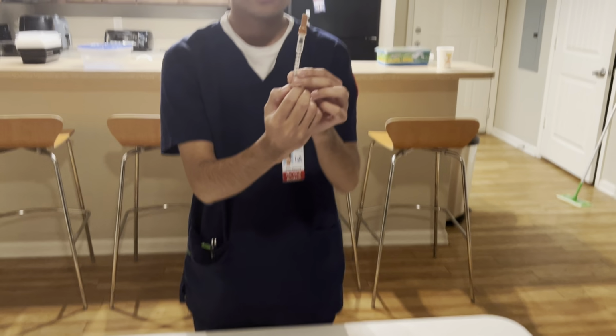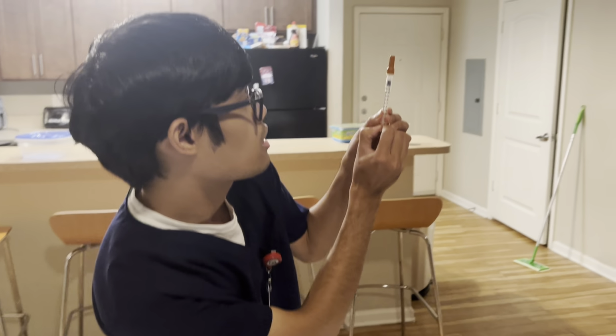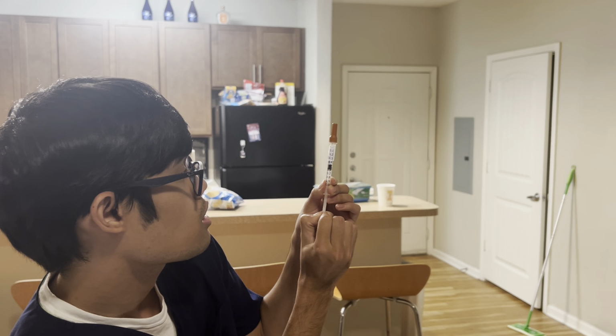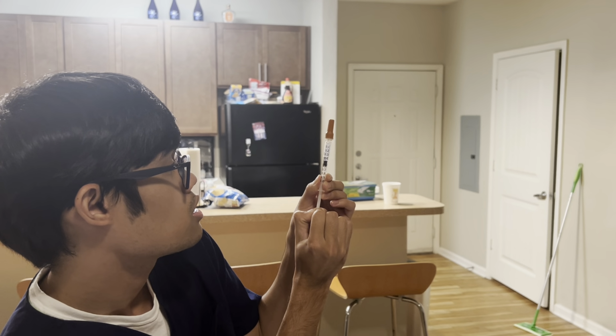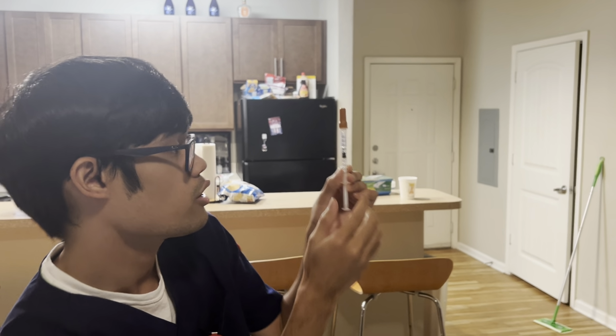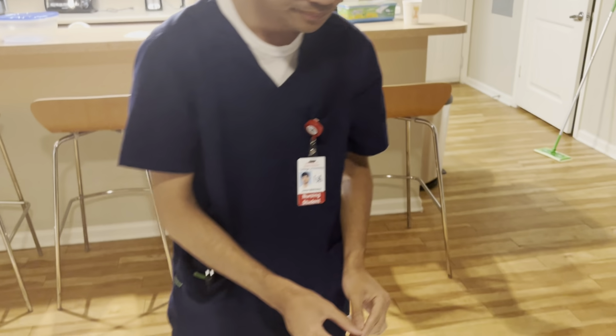Okay, so I will be putting the air in the syringe up to half a milliliter. If you can note right there, it is indeed half a milliliter.